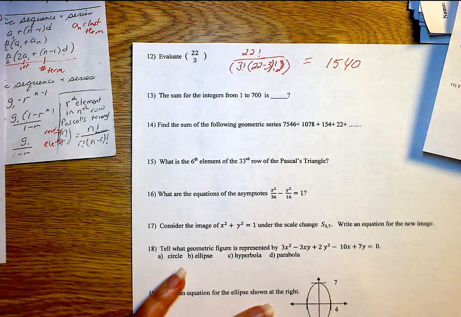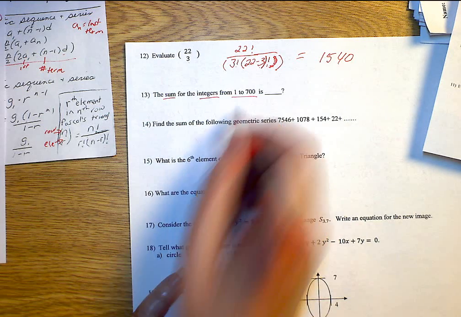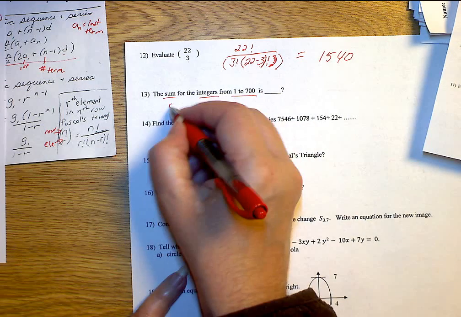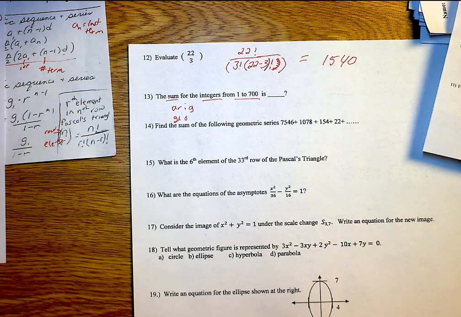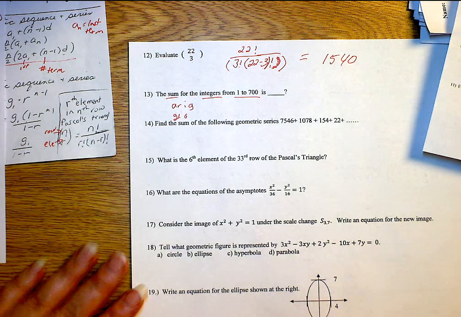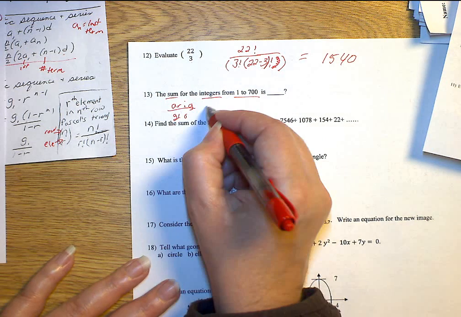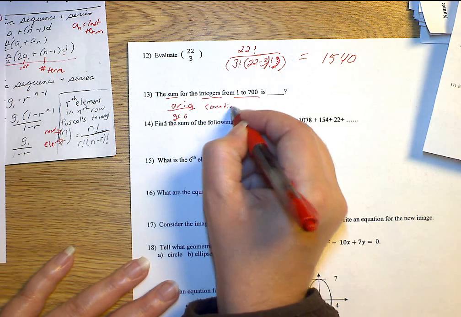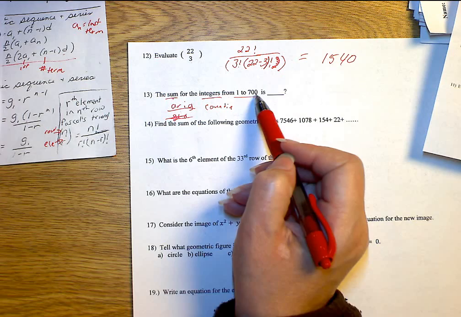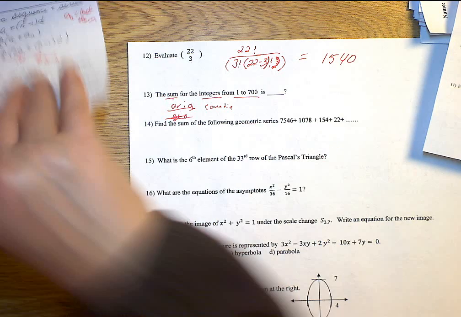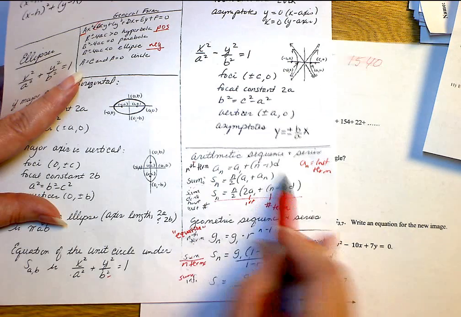Alright, tell your partner when you are finding the sum of integers from 1 to 700, is this arithmetic or geometric? And it is arithmetic. Anytime you are counting, it's arithmetic. So you're finding the sum, you know your last term, so you're coming here, it's arithmetic, you're finding the sum, you know the last term. This is the equation we're using.